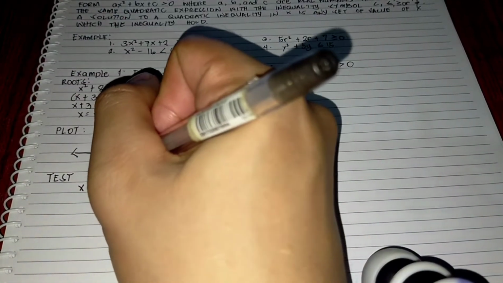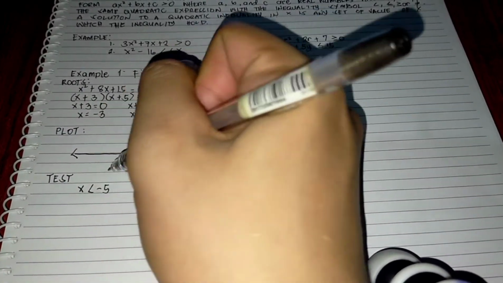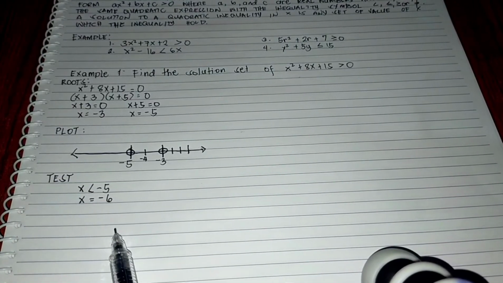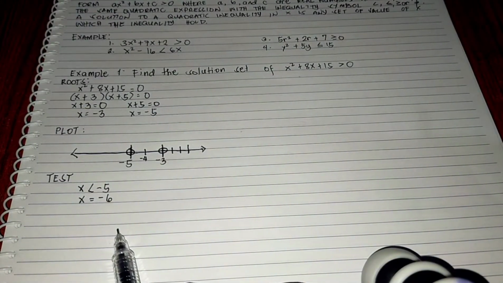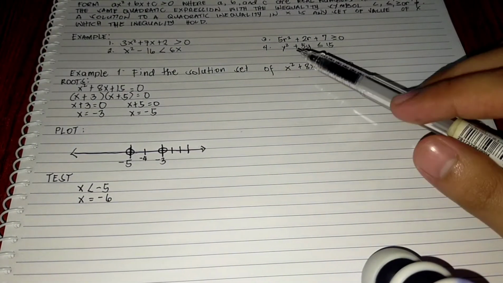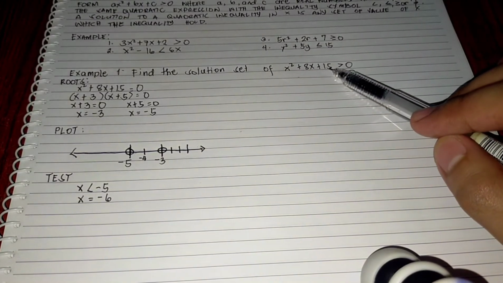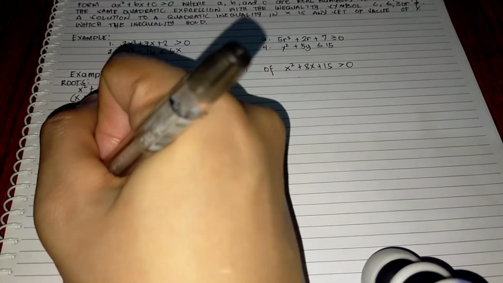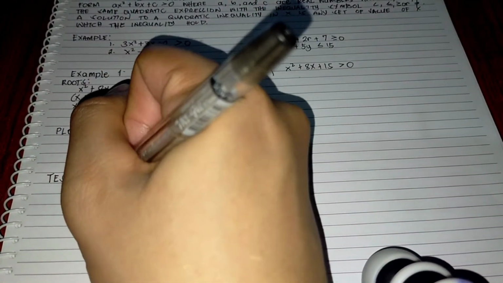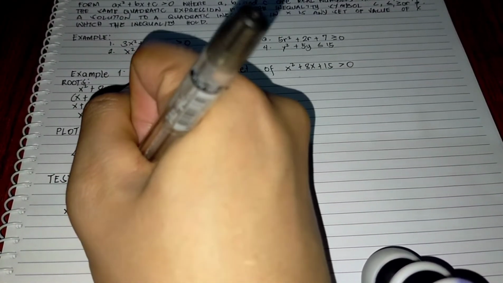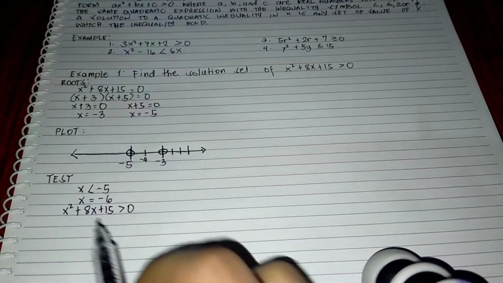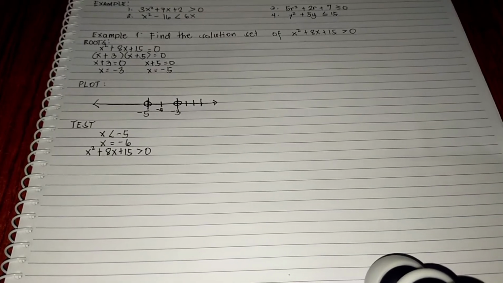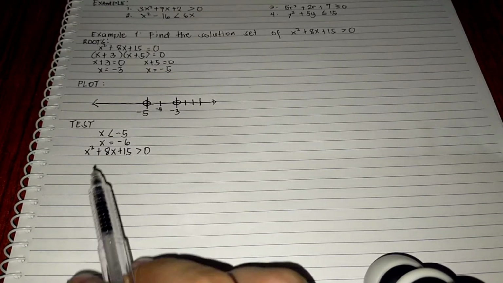X is less than negative 5. Try natin. How about x is equal to negative 6? Okay? So, babalik tayo dun sa original equation natin na x squared plus 8x plus 15 is greater than 0. So, copy natin yon. X squared plus 8x plus 15 is greater than 0. So, what we are going to do is to test if our answers or the given is correct.